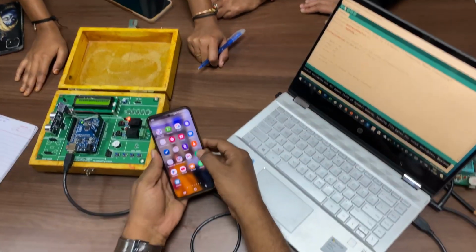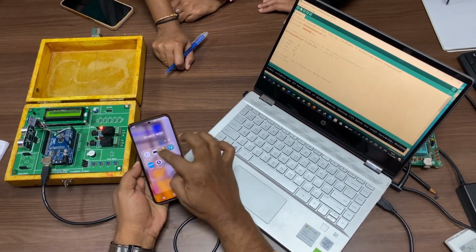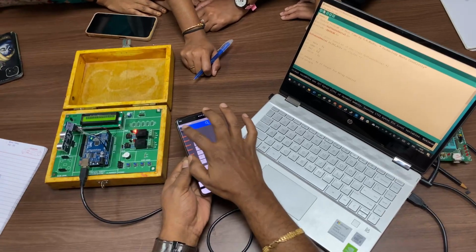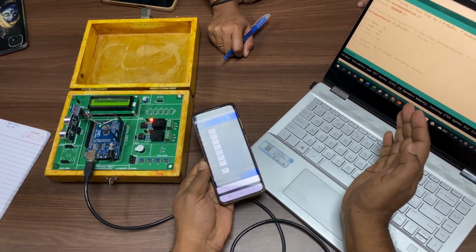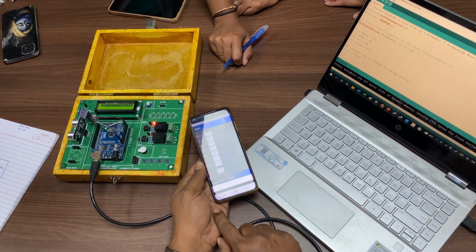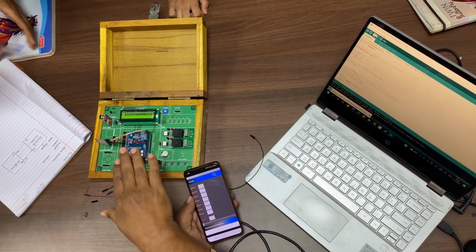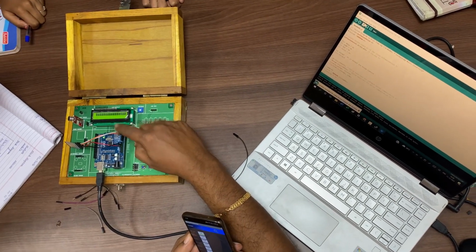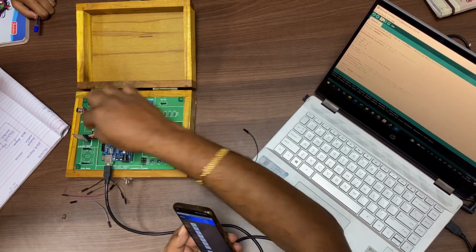Now you can install this app. Say connect, and there you have to choose HC05. Now this connection is clear. See, these things, the serial port TX RX depends on whatever you write in the program. Now it has been connected.